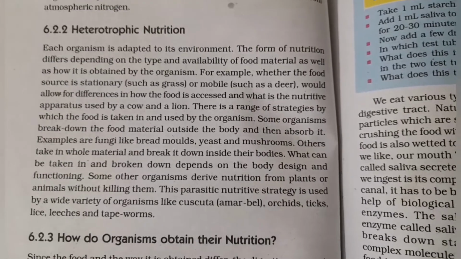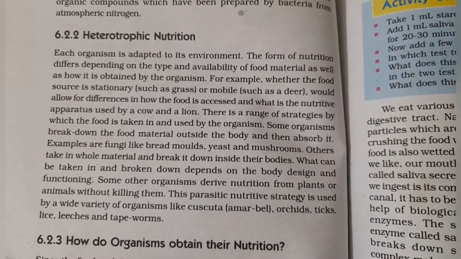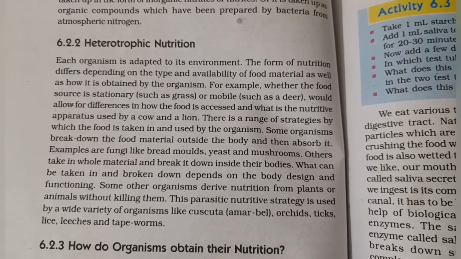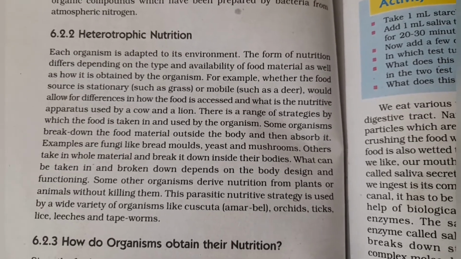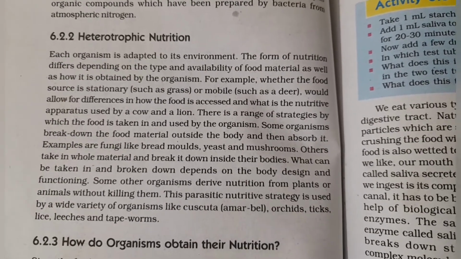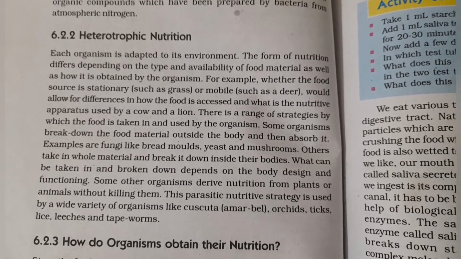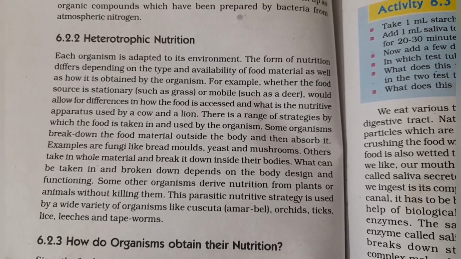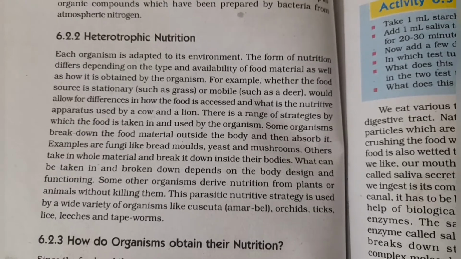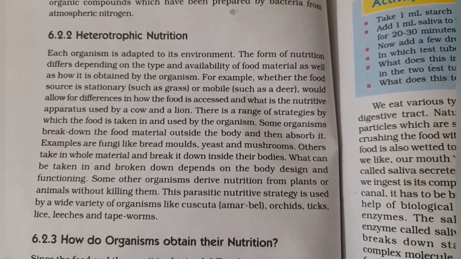So as you might know, cows are herbivorous animals. There are three classifications based on the type of nutrition followed by an animal. You might have read about this in your lower classes. There is herbivorous, carnivorous and omnivorous. Cows are herbivorous animals. That means they mainly eat grasses and other green plants, mainly grasses.